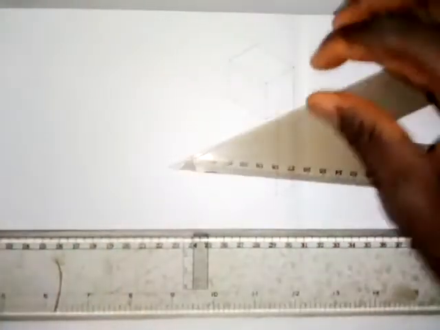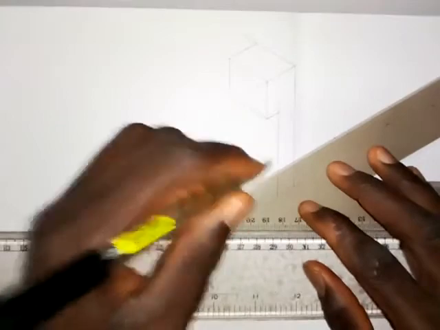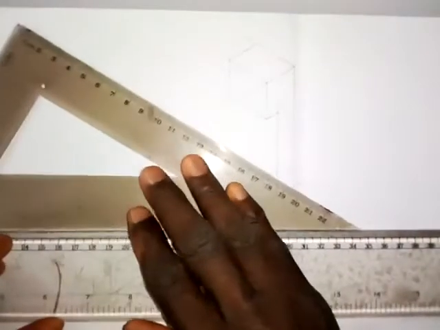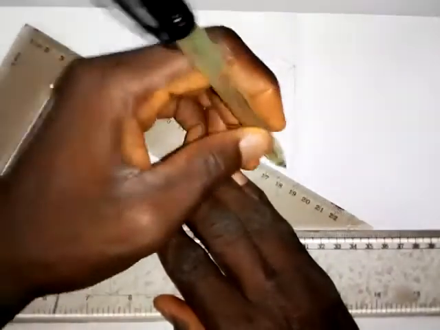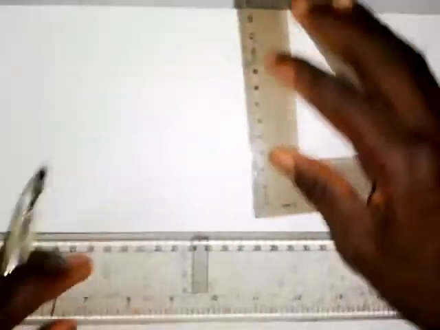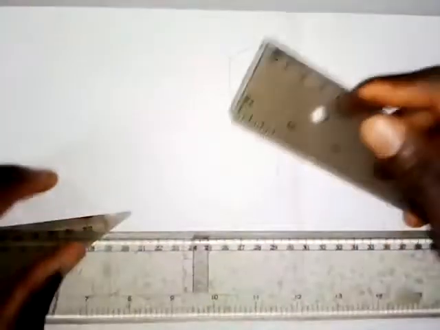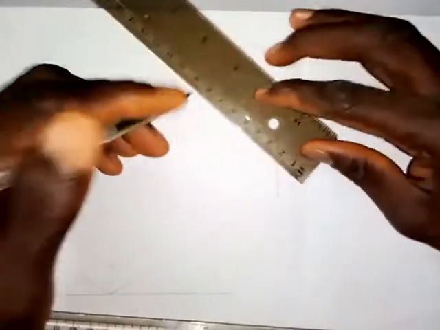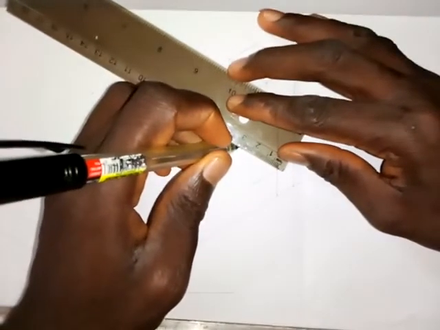Then I still need to draw this to touch this one. So this goes inward a bit. Then I will measure 28 from here. So take a measurement of 28 here. So that's 28.